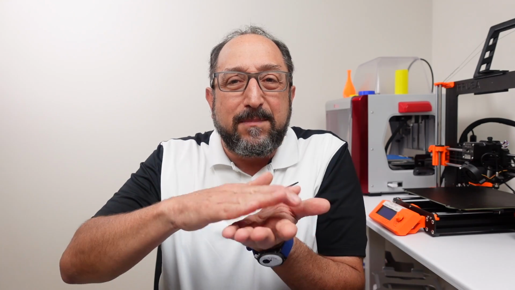Now, part of the problem is I loaded standard Marlin onto my ANET ET5, and standard Marlin is not optimized for a touch screen. So therefore, things tend to be close together. So when they're close together, clicking on the right spot with your finger sometimes is a bit awkward.